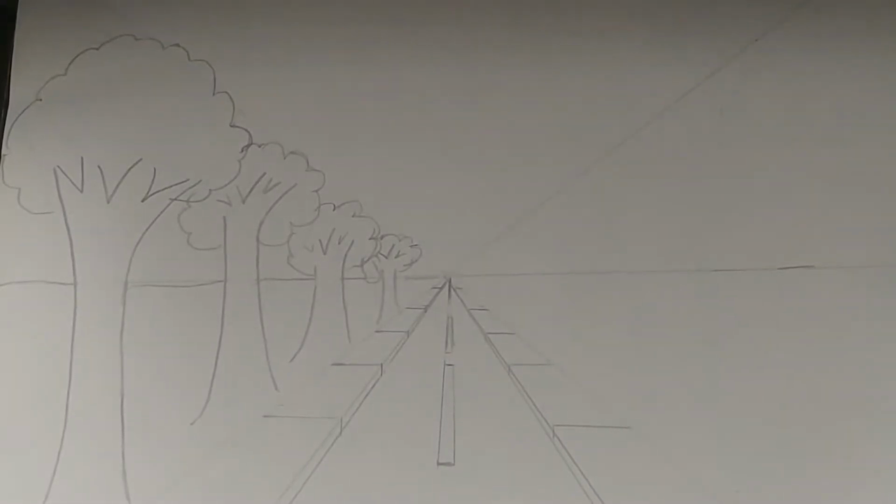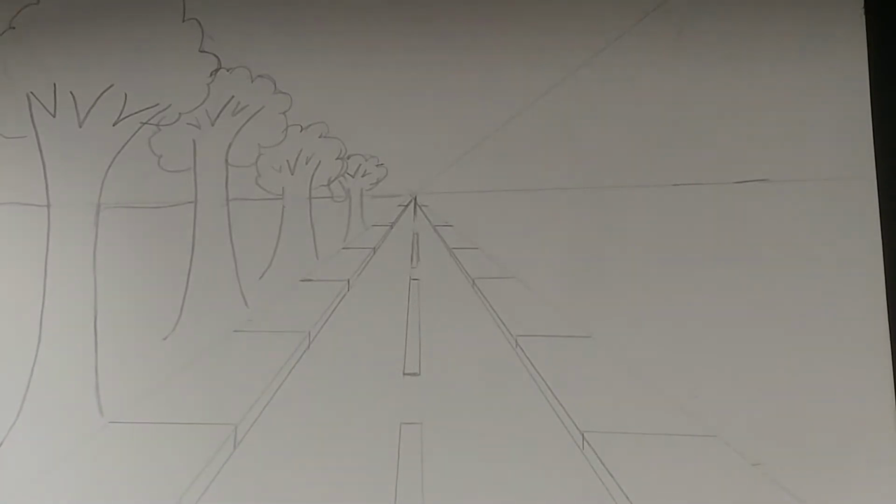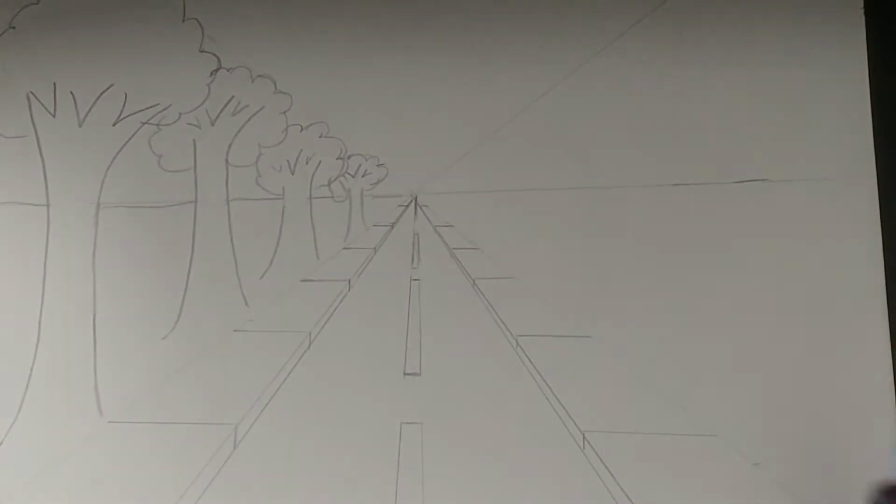Okay, time to make those buildings. This is really going to be a step-by-step process. We're actually going to start with what would be the corner of the building between the side and the front. The front of the buildings are going to face the road. We're going to start with that corner. So we need to draw a line that is straight up and down.